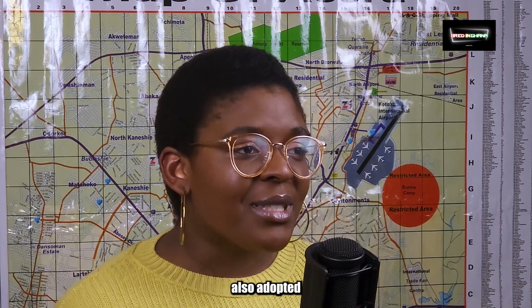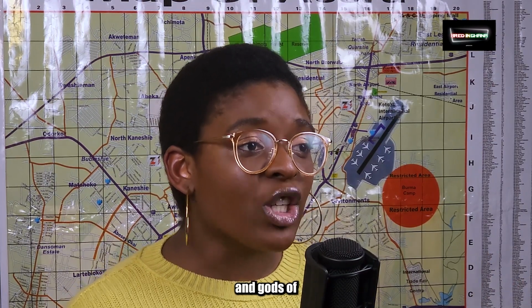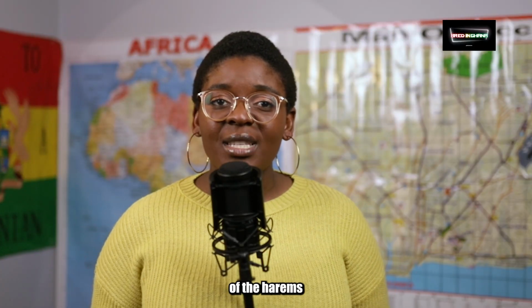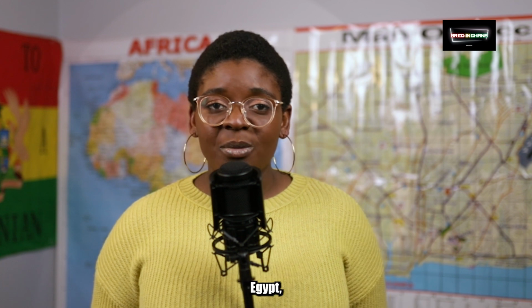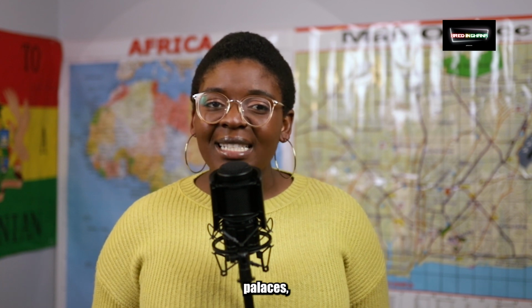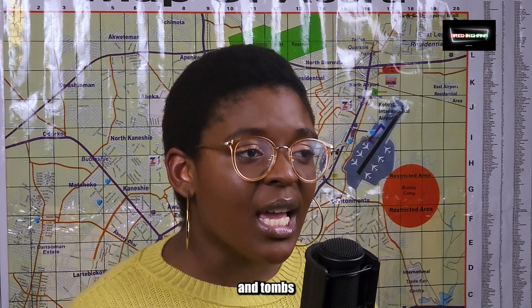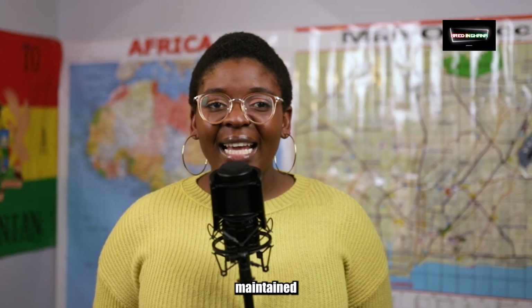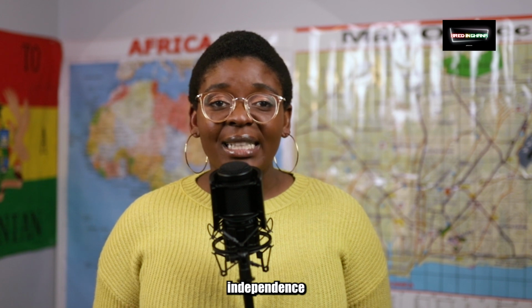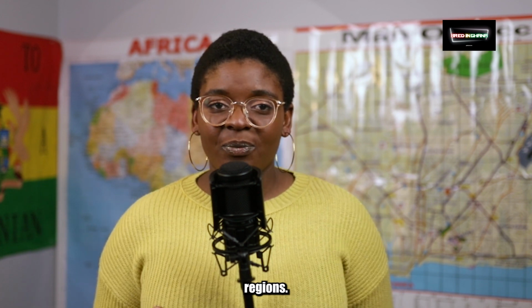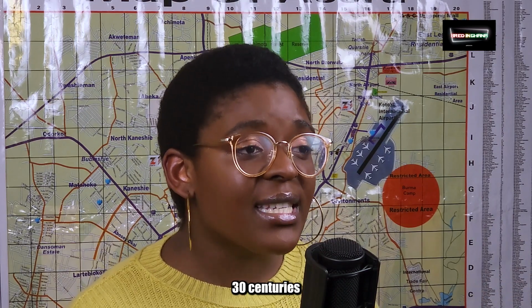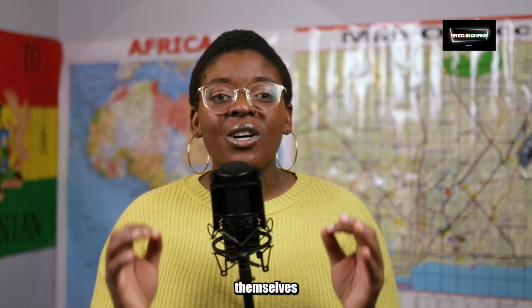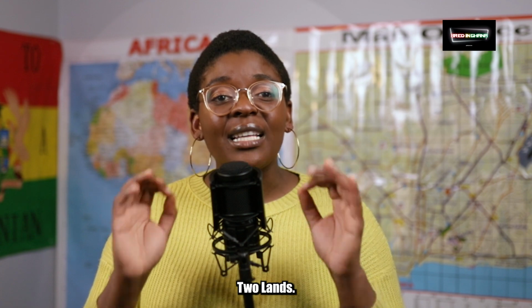Pharaoh also adopted and promoted the customs and gods of the two Egypts. He took possessions of the harems of both the Upper and Lower Egypt, maintaining the two palaces, granaries, and tombs of the two lands. And finally, he also maintained the symbols of independence of both regions. This went on for about 30 centuries, with the kings of ancient Egypt calling themselves the lords of two lands.